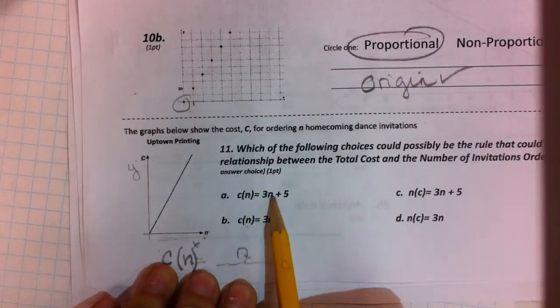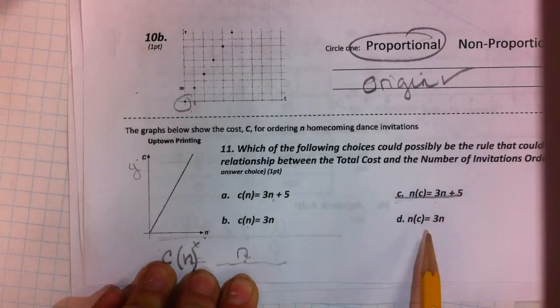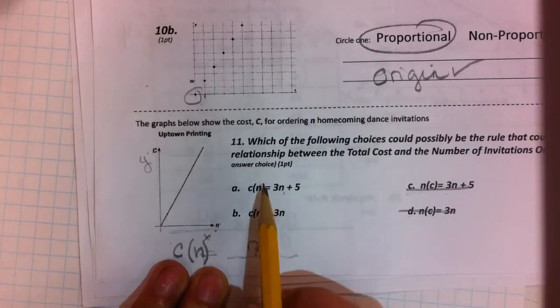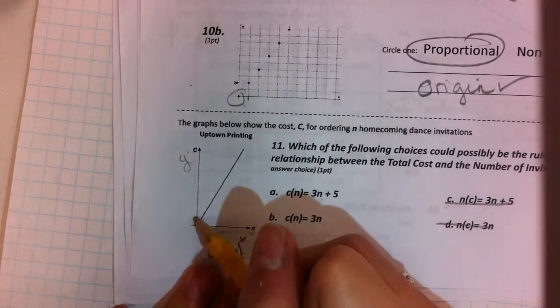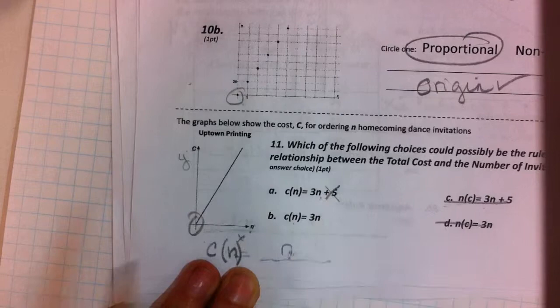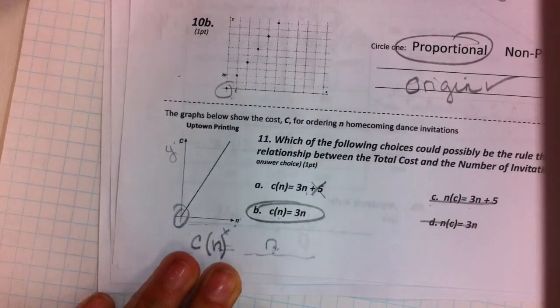C of n, C of n, and n. Nope. Look at this. N of c, can't have that. N of c, can't have that. So we know that n shows up twice, n shows up twice, so that works. Now, take a look at this, that it's proportional. Proportional relationships don't have that little plus on the end. And so you're looking at just B is the answer.